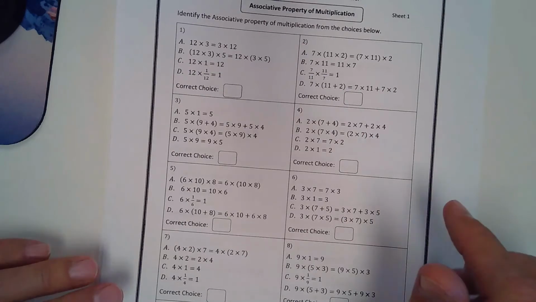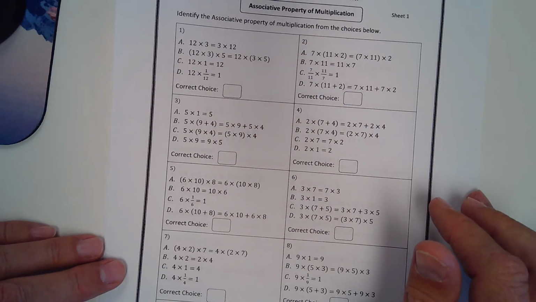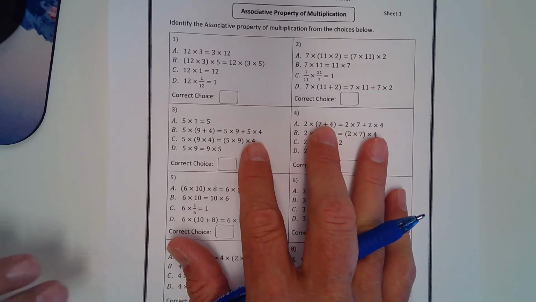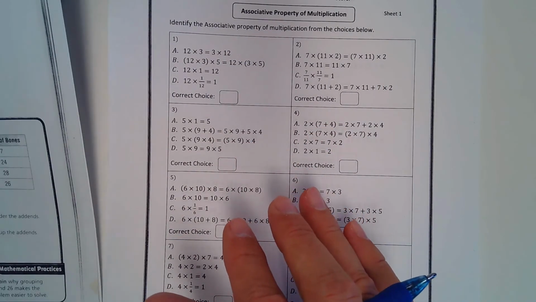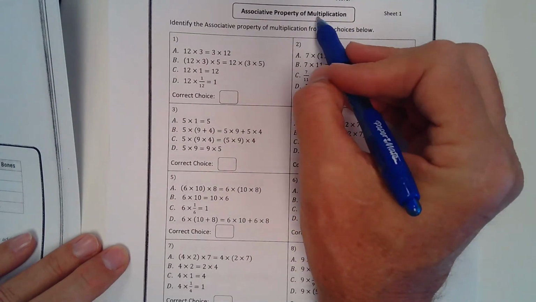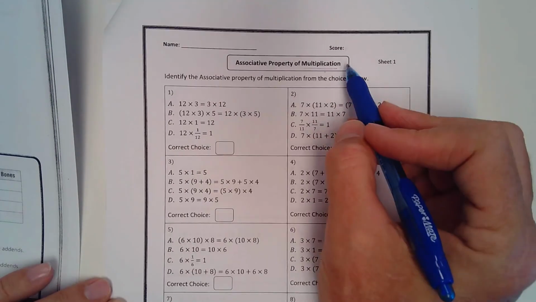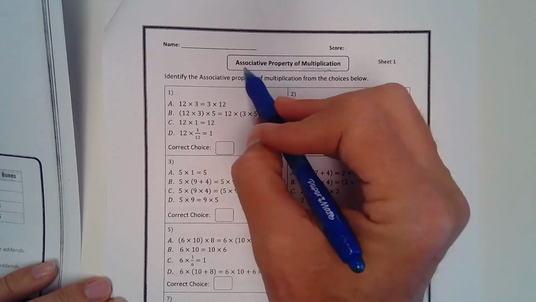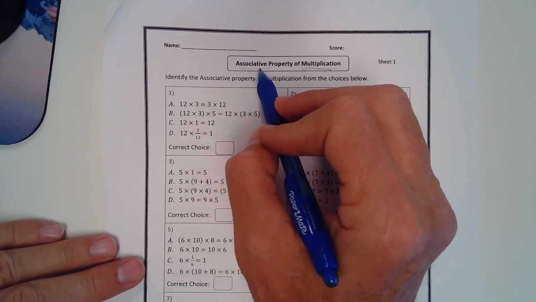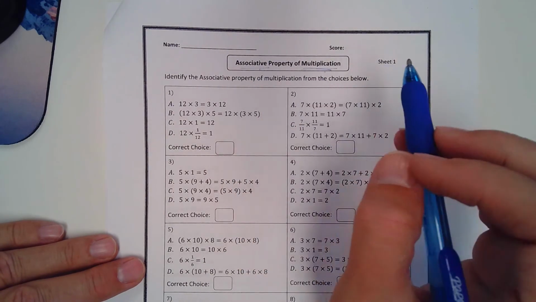And I'm going to tell you on your test tomorrow, your Chapter 1 test, the very first question is dealing with this. Hopefully you guys have been paying attention. Associative property of multiplication. So it has to be multiplying. Has to be multiplying, and it's associative property. So it's going to involve parentheses.